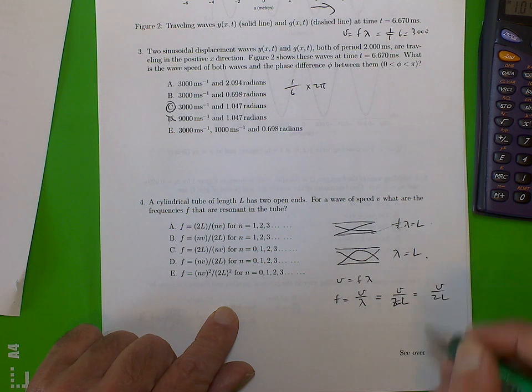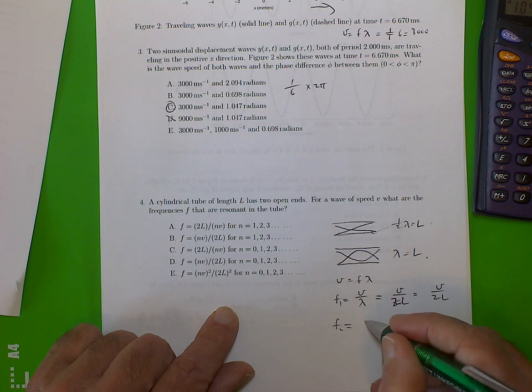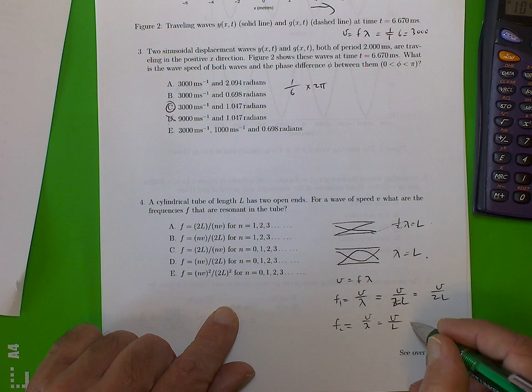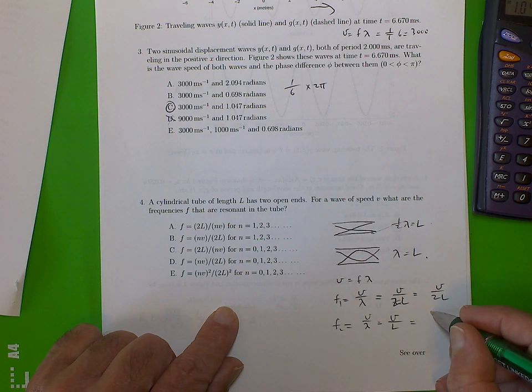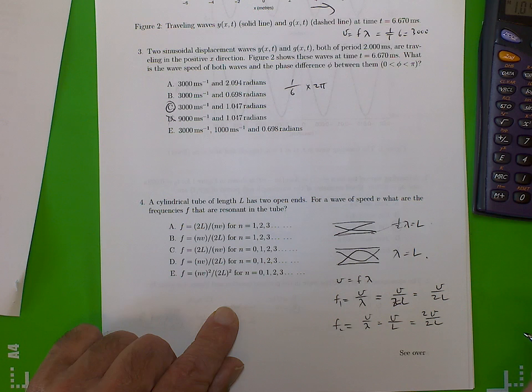The next one here, where lambda is L, we get F equals V over lambda, which is V over L, which we can write as 2V over 2L, and it's fairly obvious that the next one's just going to be 3V over 2L.